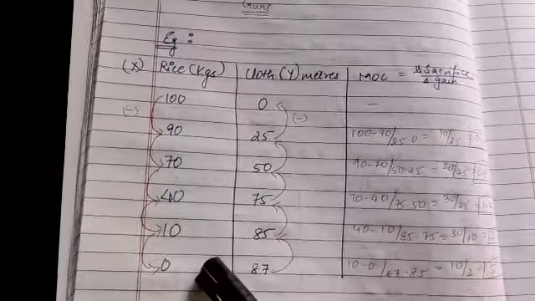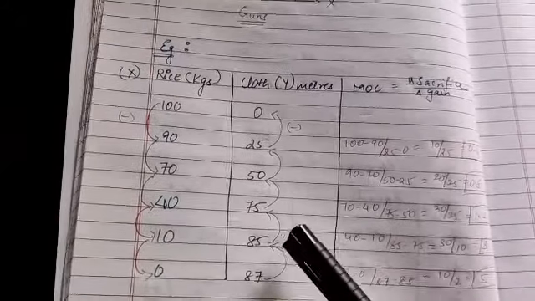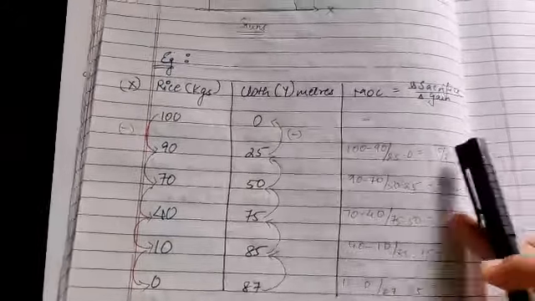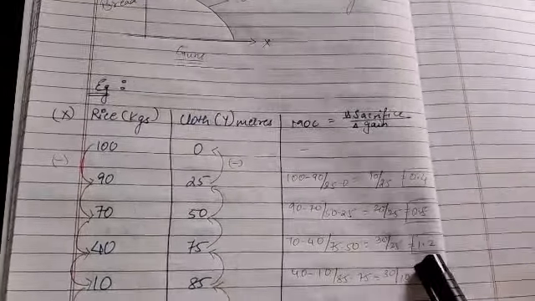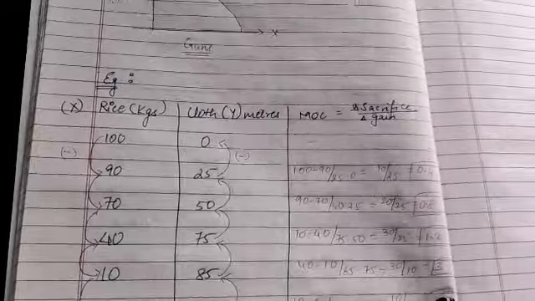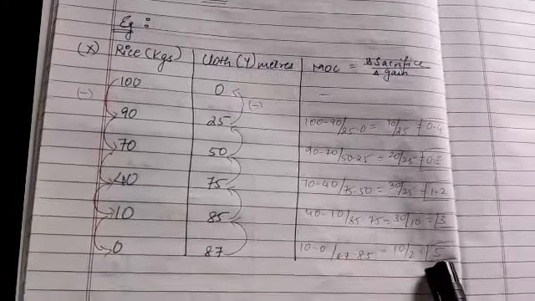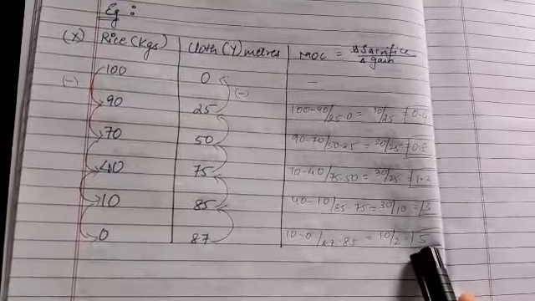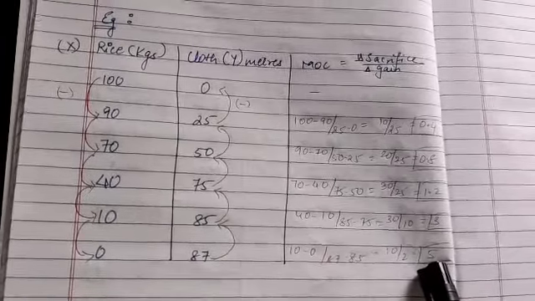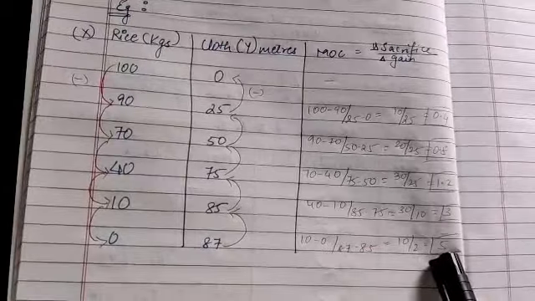Next 10 minus 0 divided by 87 minus 85. So first you will get 0.4, then 0.8, then 1.2, then 3, and last 5. This is how you can calculate MOC. I will be giving you notes as well, so don't worry, and we will be solving more examples like this. Thank you.